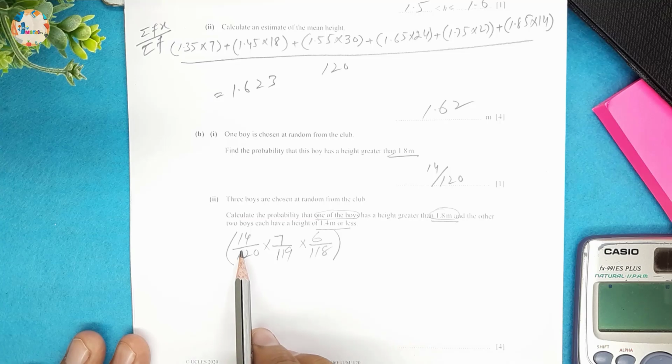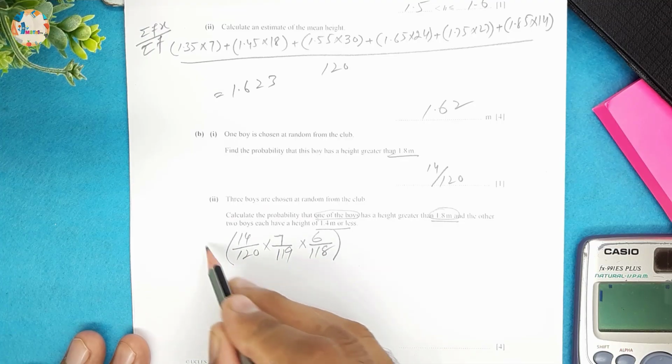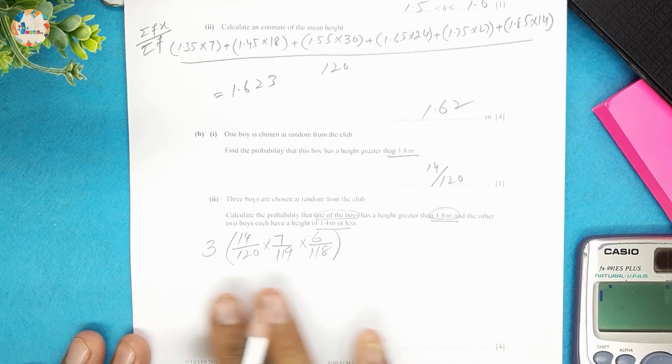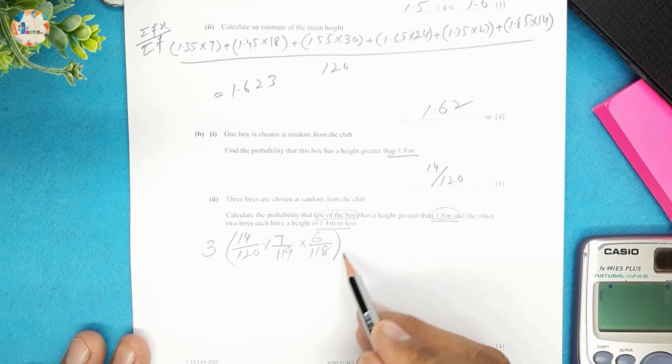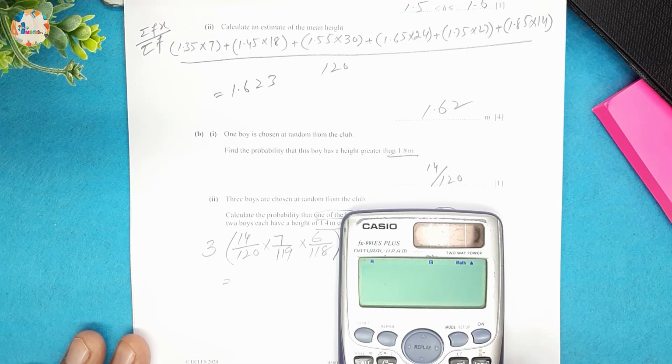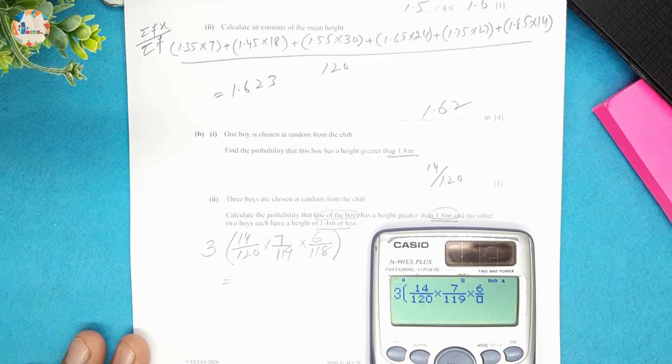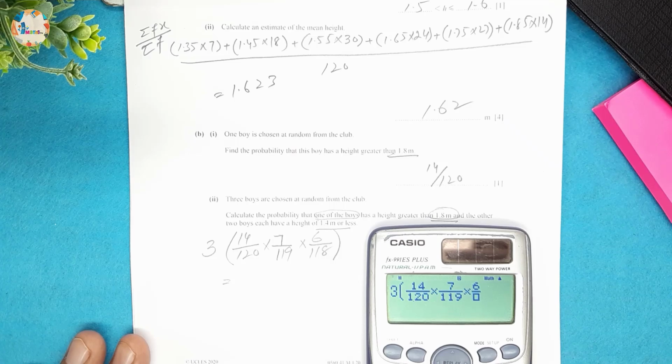Keep in mind that the boy with height above 1.8 can be in the second or third position, so there will be three shufflings of the same. This results in 14 over 120 times 7 over 119 times 6 over 118.